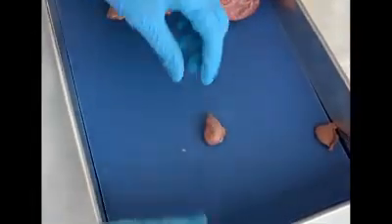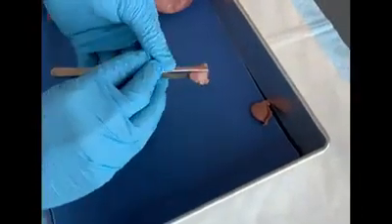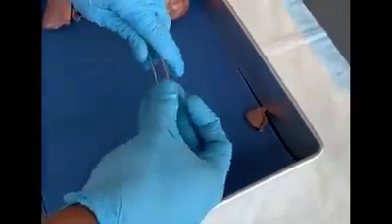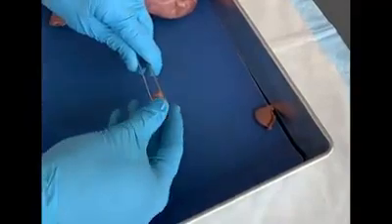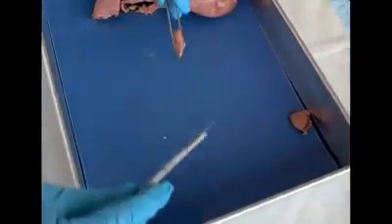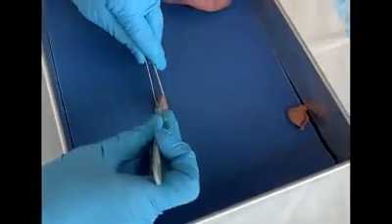And so I'm going to show you how to do a coronal cut on the ovary. Notice that I'm going to secure the ovary with my forceps, and I'm going to do a coronal cut like this.